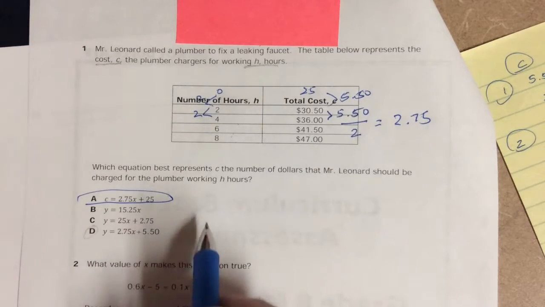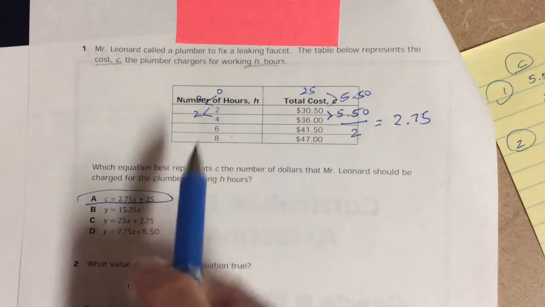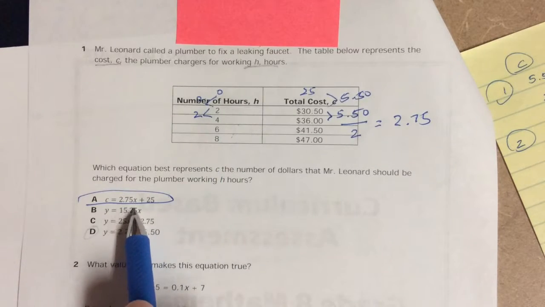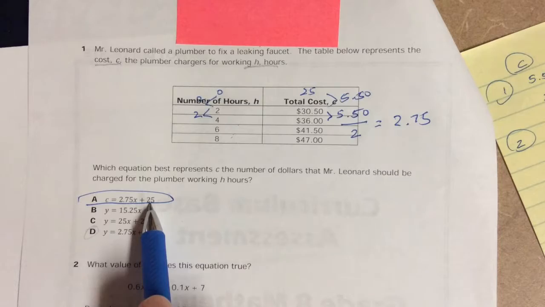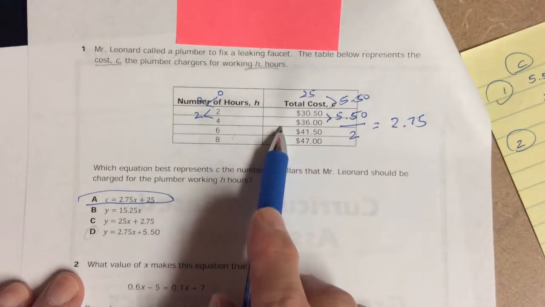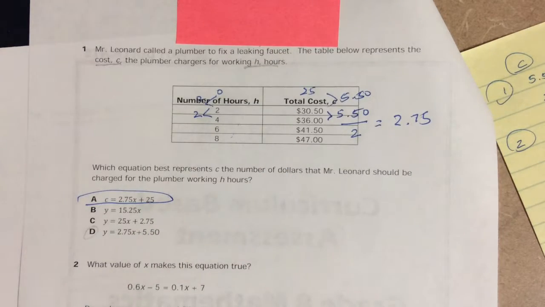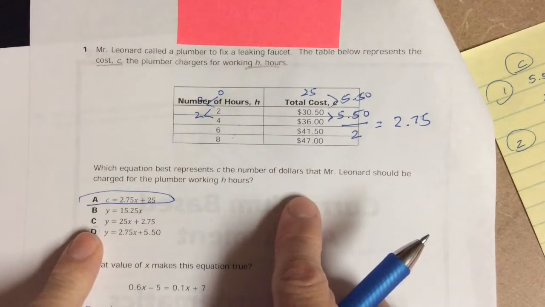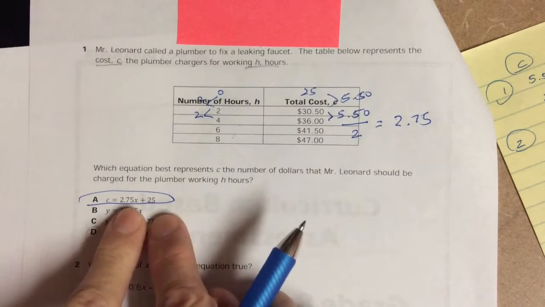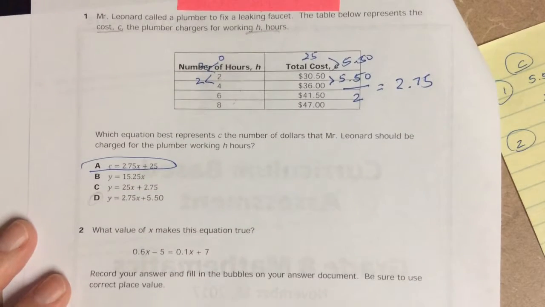And you could plug in these numbers. You could plug in 2, and 2.75 times 2 plus 25 would be $30.50. So you could always plug in your information from the table into your equation to see which one works. The correct answer was A.